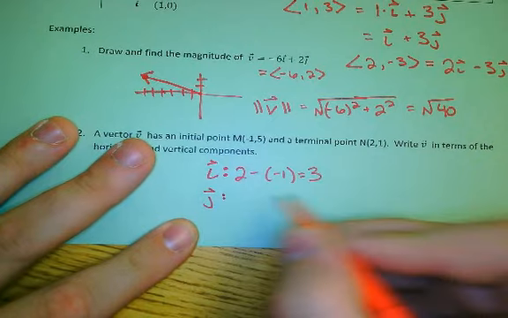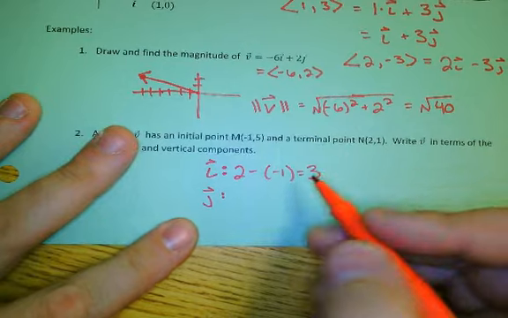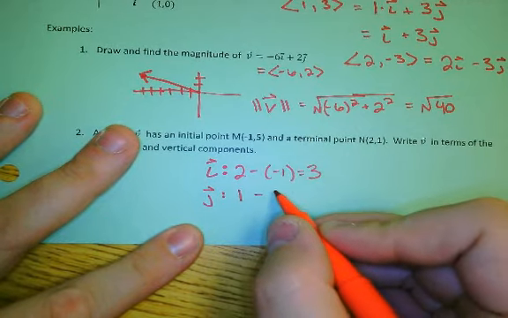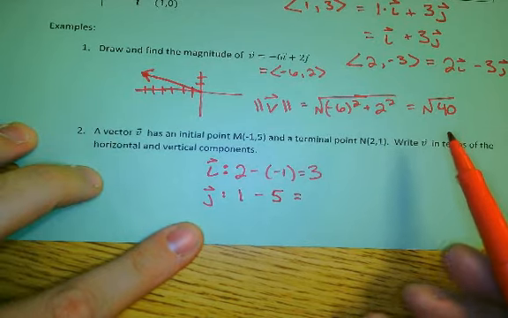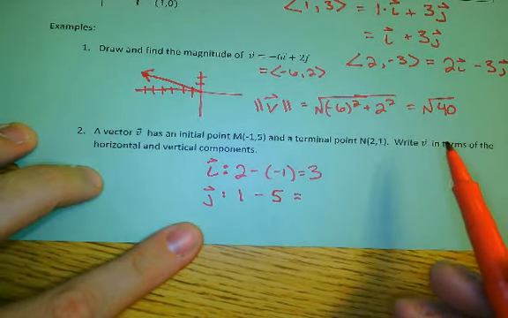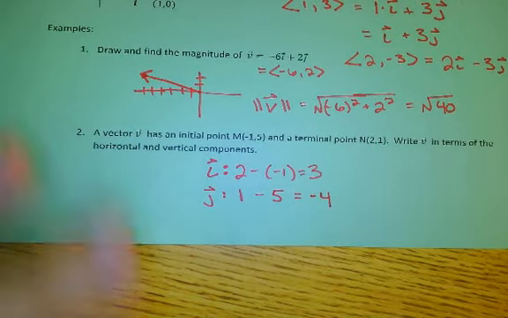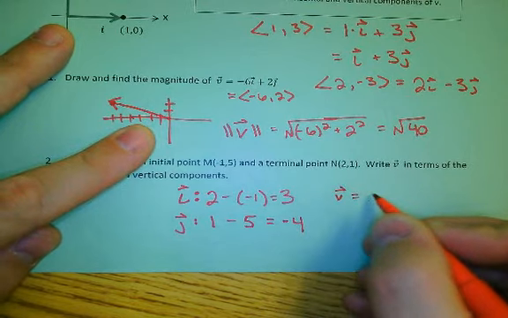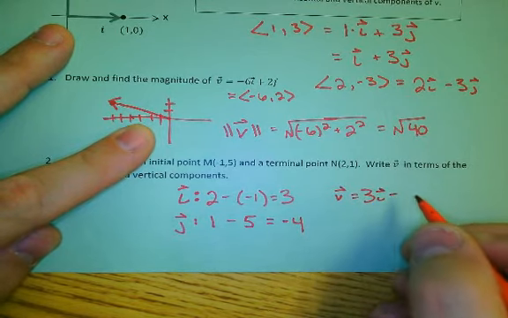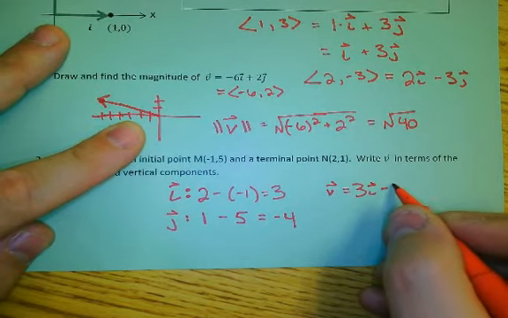And in the j direction, that's the y's. So it'd be 1 minus 5. Why is it 1 minus 5 and not 5 minus 1? It's always the end minus the beginning. So this is negative 4. So to write this out now, you just put minus 4.